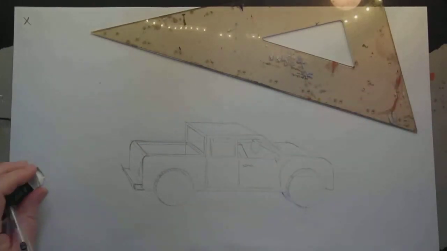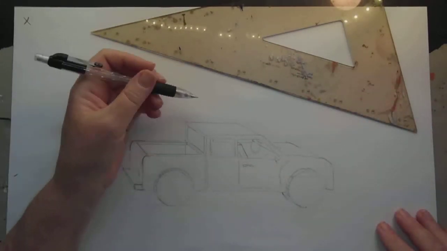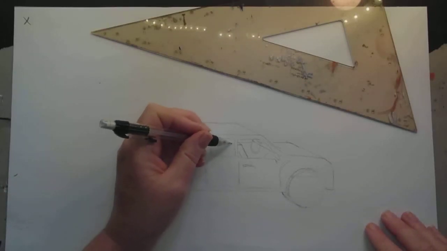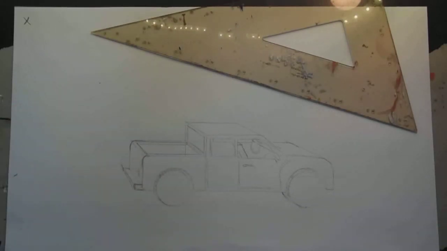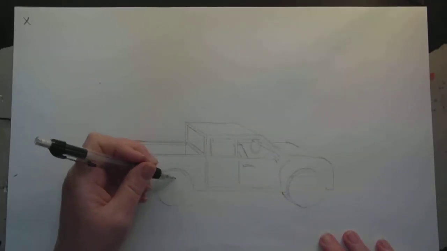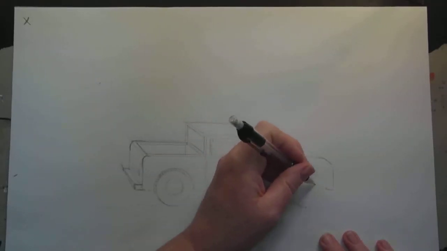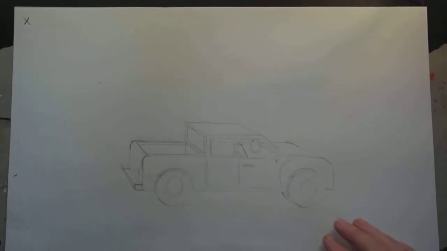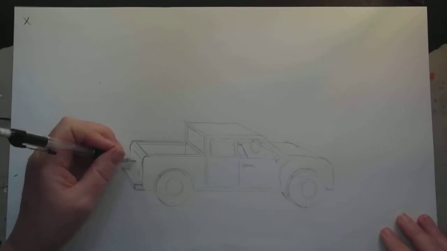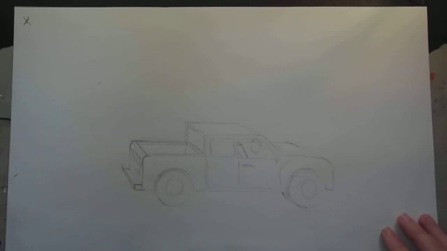So the perspective gives you the basics to get started, and then you can just go back in and start adding your details, adding your seats, the inside of the tires. All right. And you can go in and start adding all the details. Start adding lettering on the back if you want. Put some kind of words back in here.